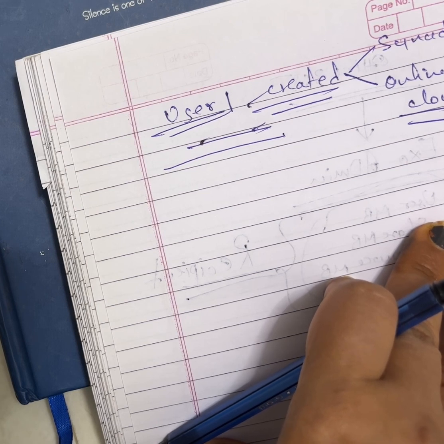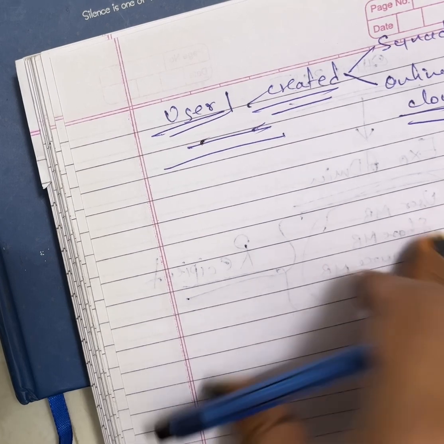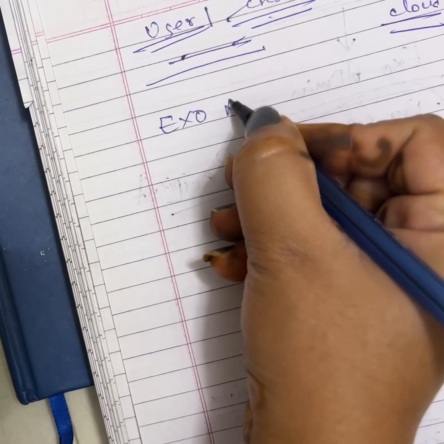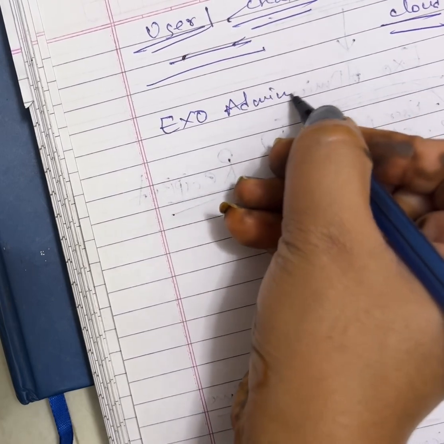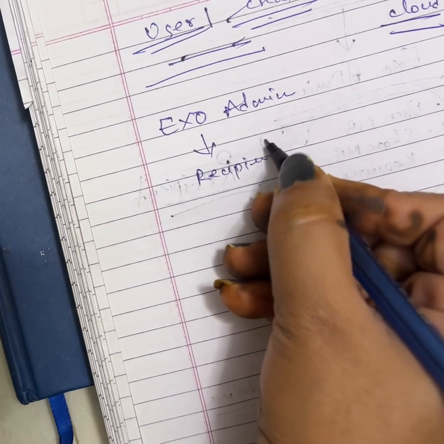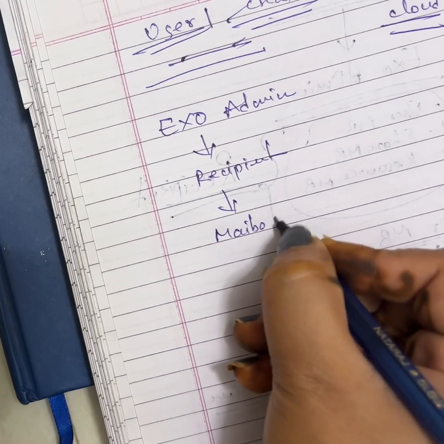We are not going to ask the person who created the request. We will check in Office 365 or Exchange. When you open the EXO admin, you have to go to recipients, and in recipients go to the mailbox tab.